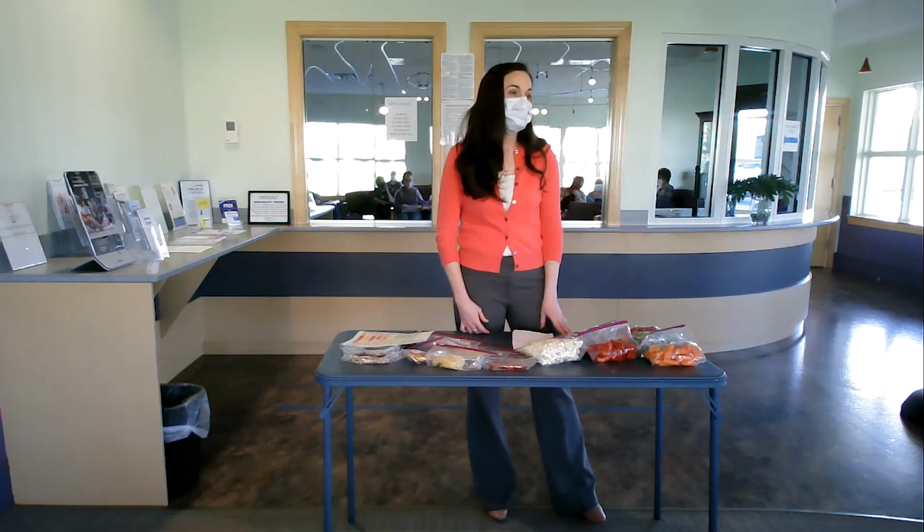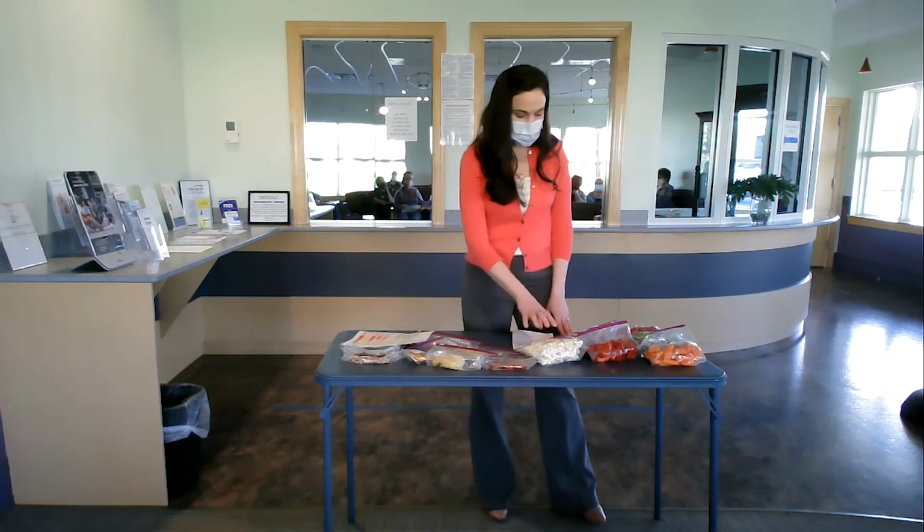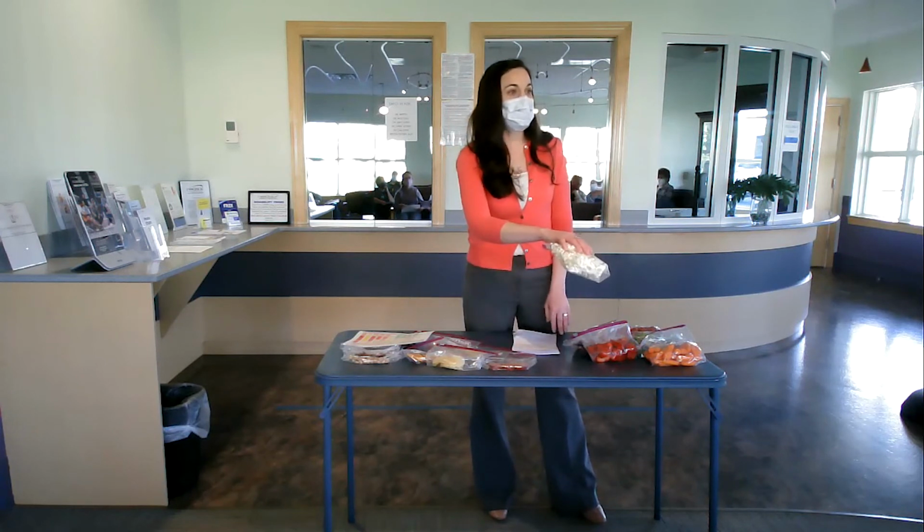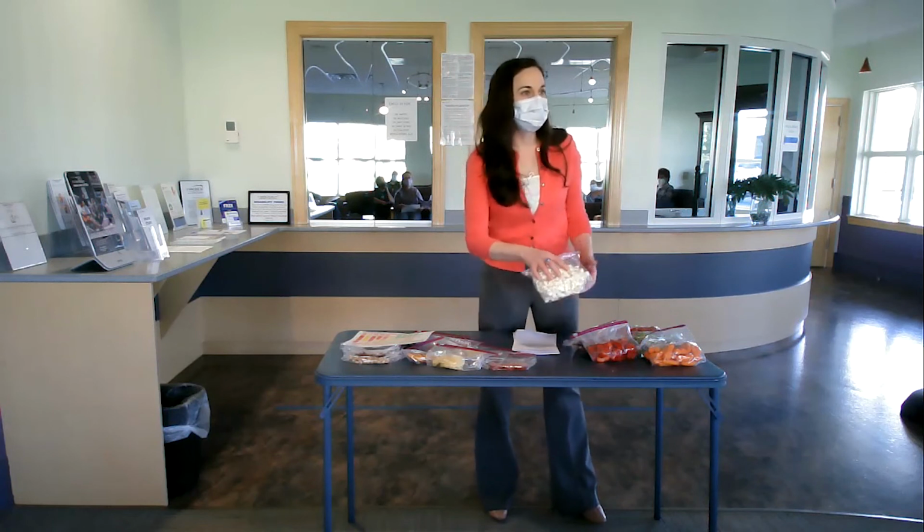Is that air popped? I popped this in my microwave. This is Skinny Pop packets from the grocery store.